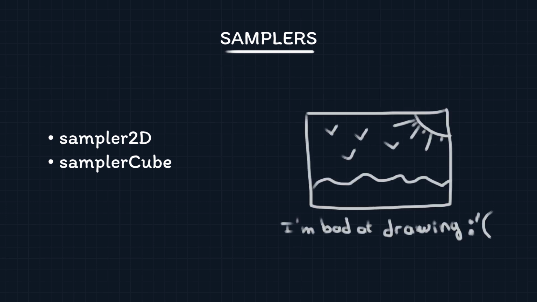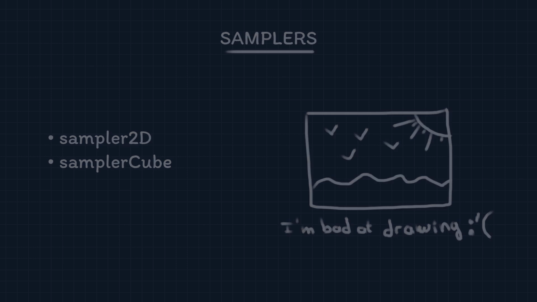Another type of variables we have in GLSL is sampler. There is sampler2D, which is what you're going to use most of the time, and samplerCube. In short, a sampler is a variable in which we store image data.